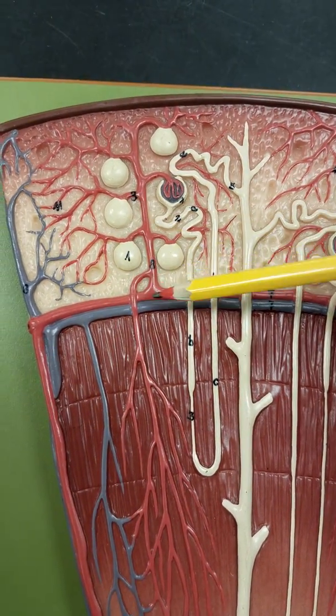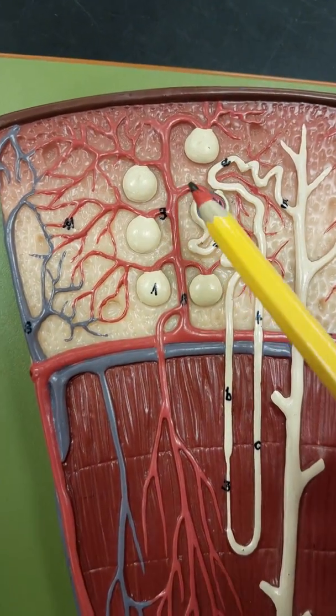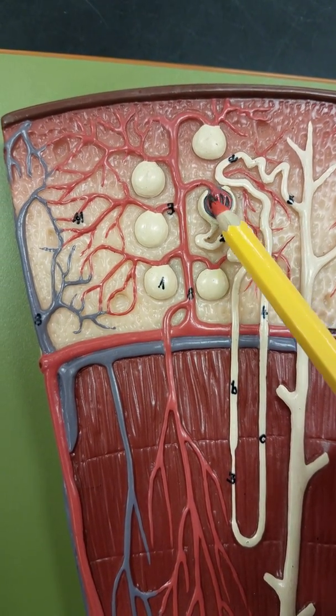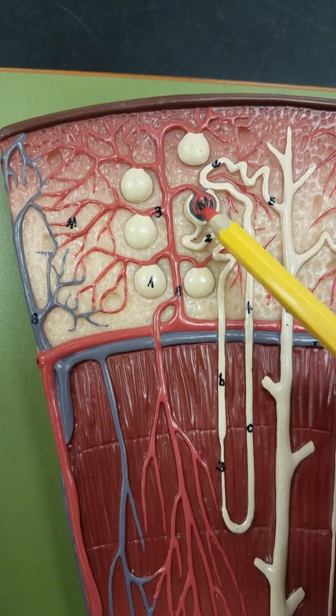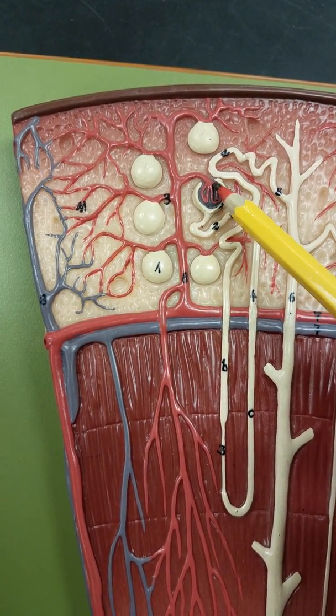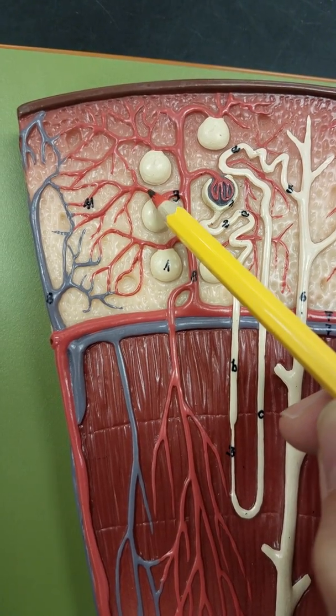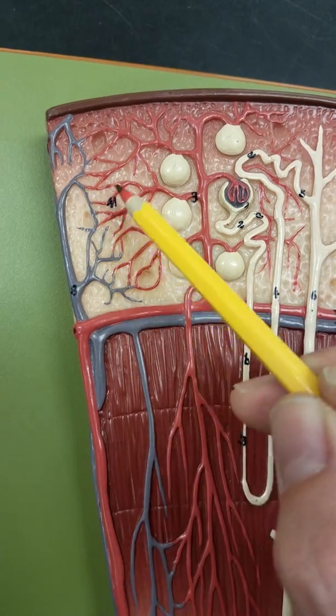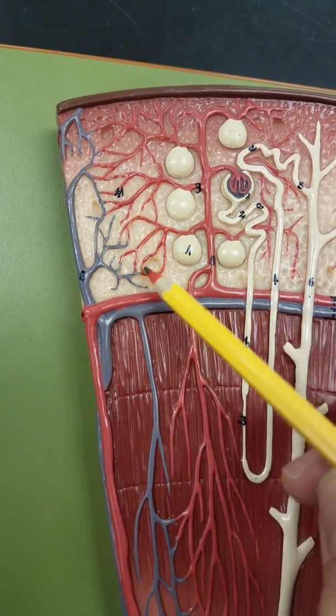Now, from the cortical radiate, we see a little blood vessel coming off known as the afferent arteriole, which leads to a first capillary bed known as the glomerulus. Now, the glomerulus is where we see filtration. Now, from the glomerulus, we see another arteriole known as the efferent arteriole, which gives us a second capillary bed known as the peritubular capillaries.